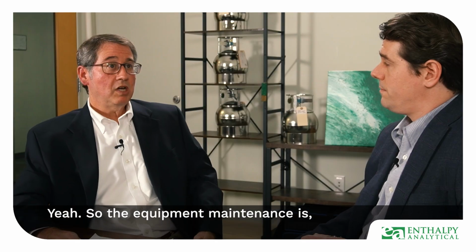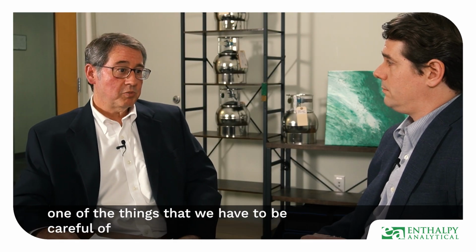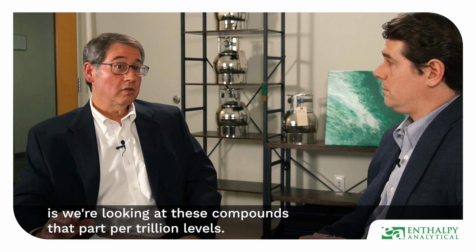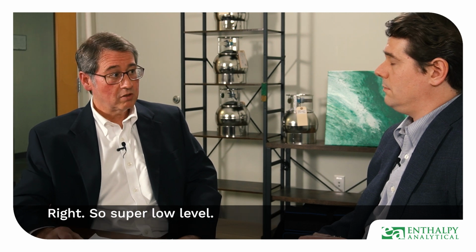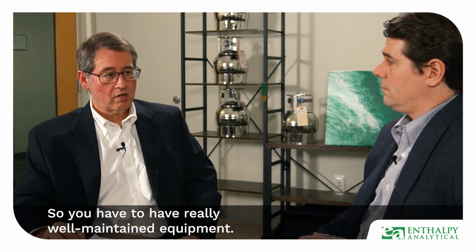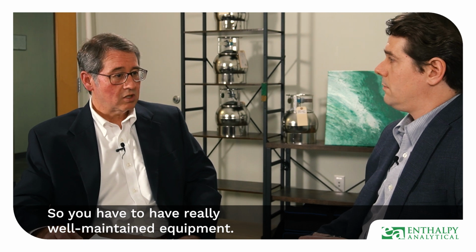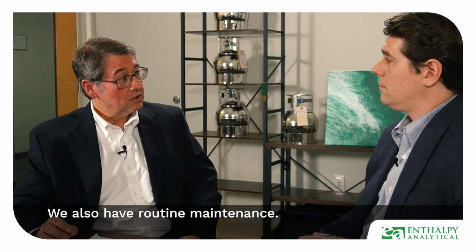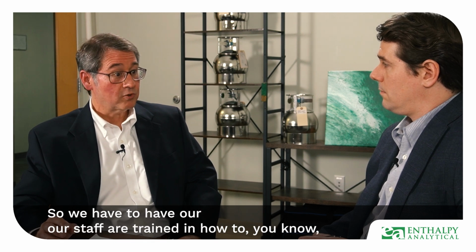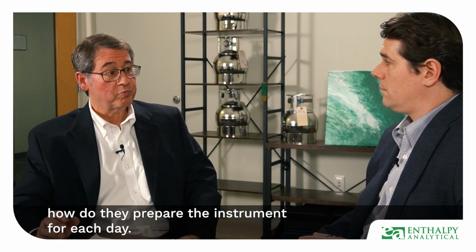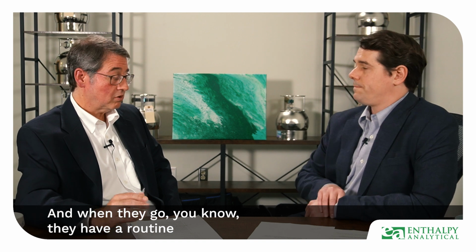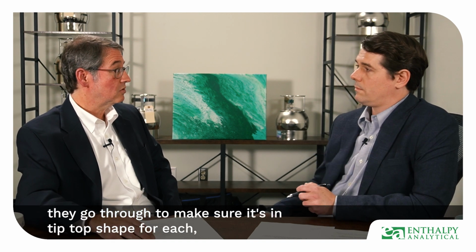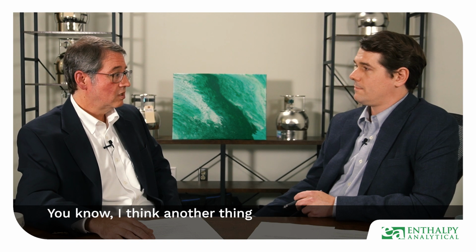Yeah, so with equipment maintenance, one of the things we have to be careful of is that we're looking at these compounds at part per trillion levels, right? So super low level. So you have to have really well-maintained equipment. We have preventative maintenance that has to be followed. We also have routine maintenance. So our staff are trained in how to prepare the instrument for each day. They have a routine they go through to make sure it's in tip-top shape for each day they run samples for PFAS.